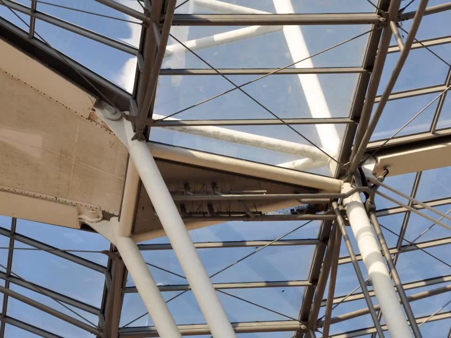Where the glass and fabric roof meets the mast, the different steel systems are differentiated by color. The gray of the support system for the roof glazing allows the white of the mast structure to visually dominate. The light cross-bracing system for the glazing is almost imperceptible when viewed from the ground, yet essential for stability.